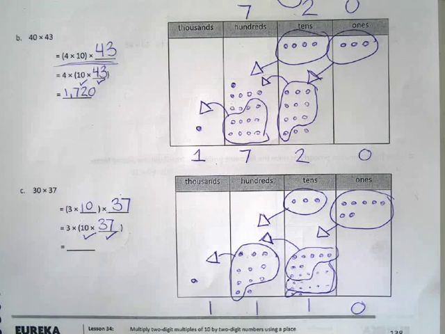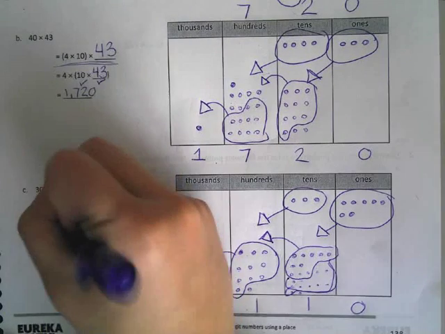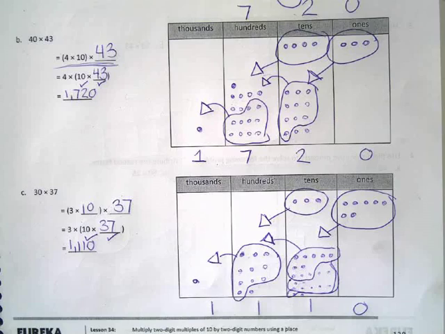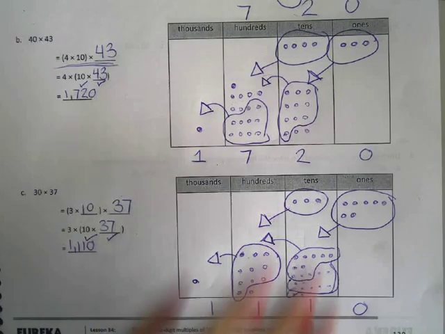What did you guys get for your answer? Shout it out. 1,110. Awesome, me too. Awesome job. All right. Here's our next page.